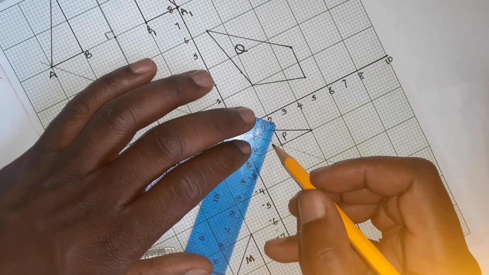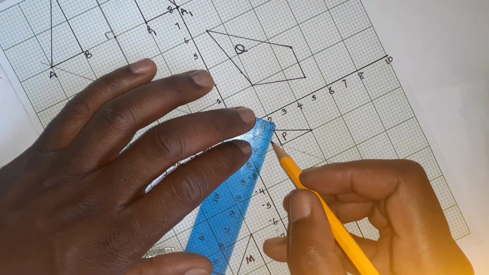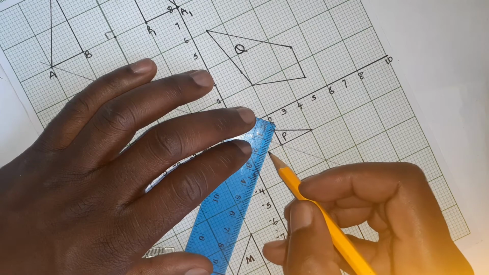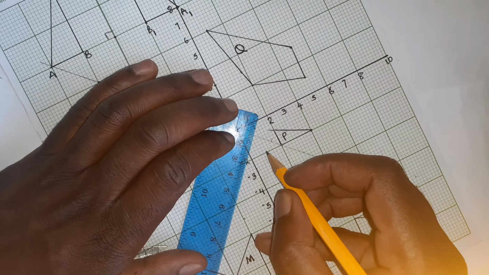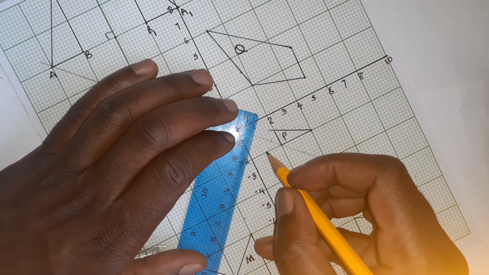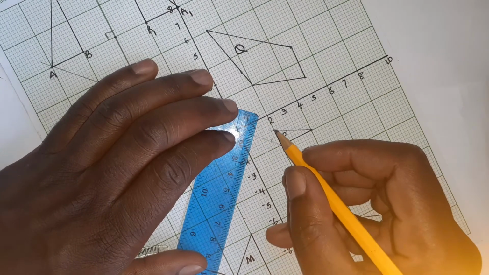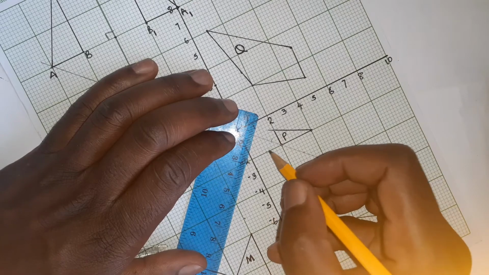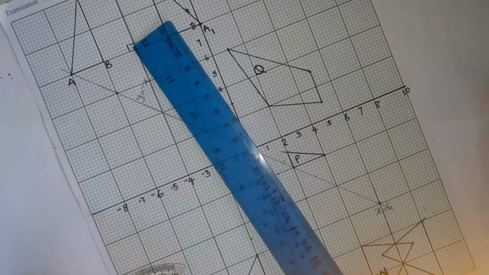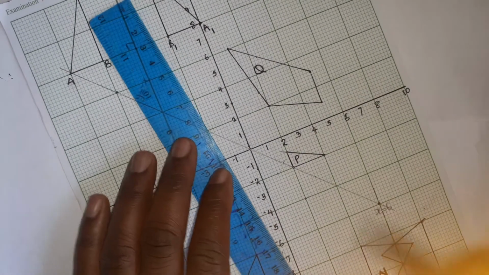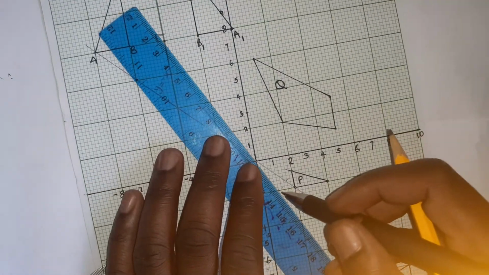So if you are measuring from this point, 0.6 is going to be here. So this point is going to be reflected here. In other words, let's join and see how our triangle is going to appear.